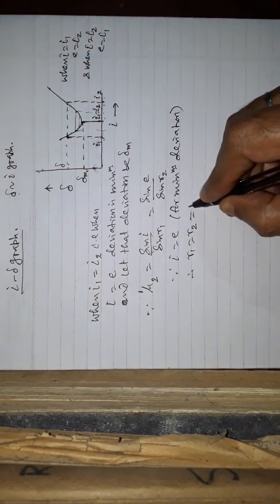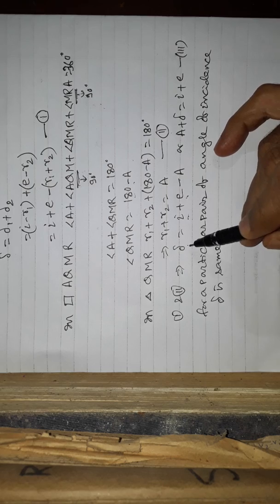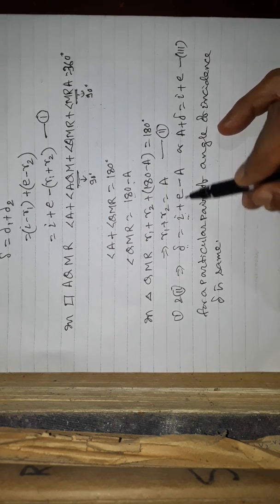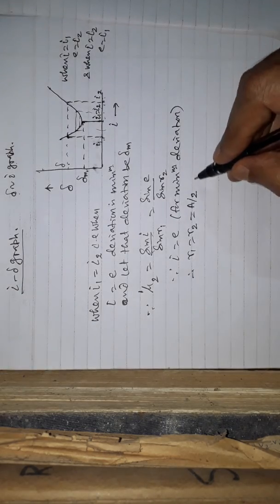So this will be equal to A by 2. Now here I and E both are equal. So delta, that is delta m, will become I plus I minus A. So from this we are getting this one.